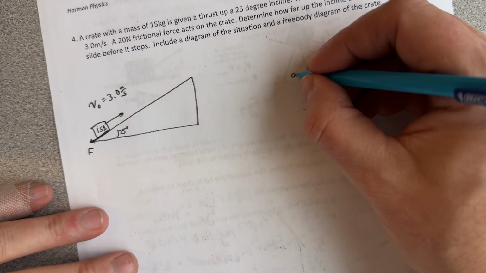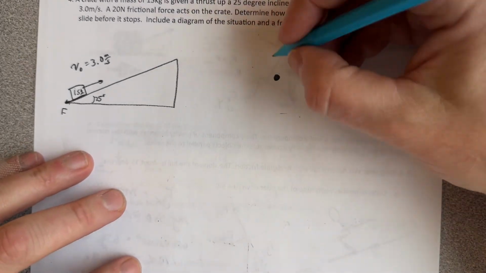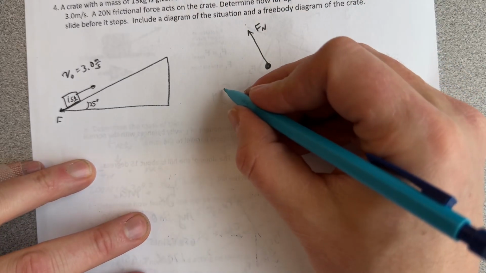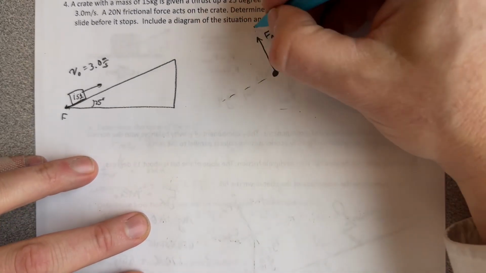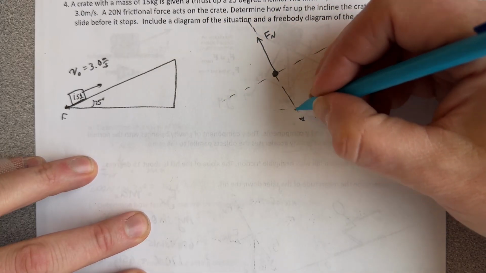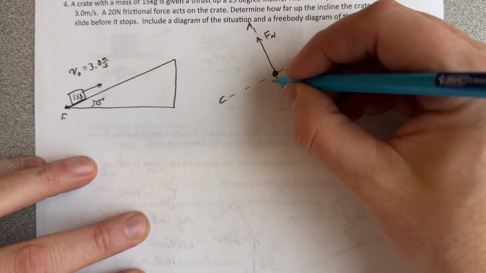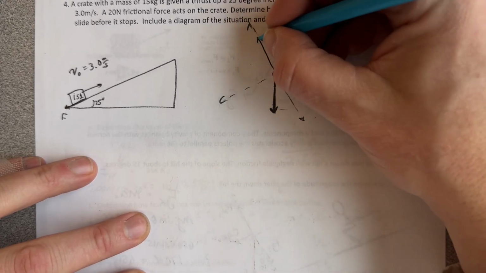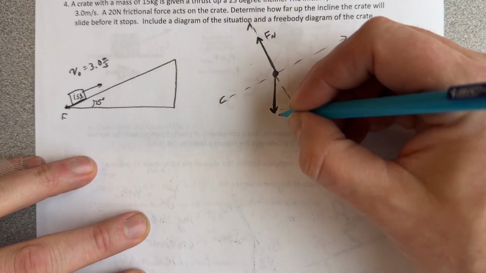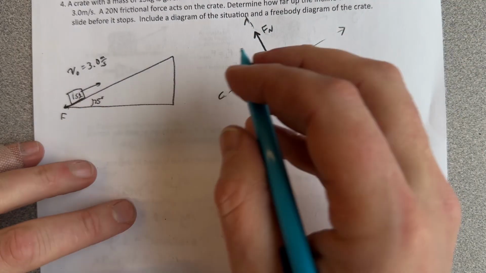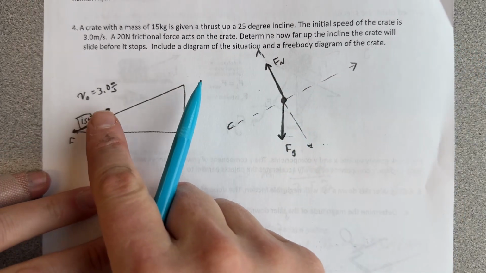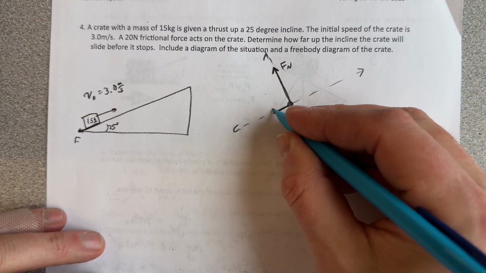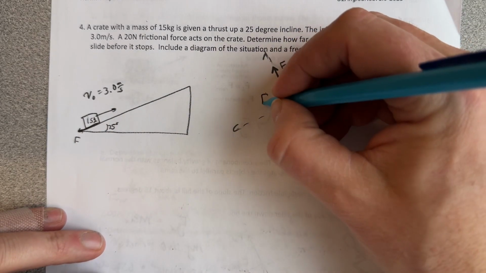So if you look at the force diagram for it, here's the thing that most students would mess up. There's Fn, here's the x-axis, here's the y-axis. We have force of gravity pulling it down. This is a fairly hard little question. Now, if it's sliding up the ramp, it would have to be slowing down. And if it's sliding up the ramp, the friction must be down the ramp. So that's kind of funny.